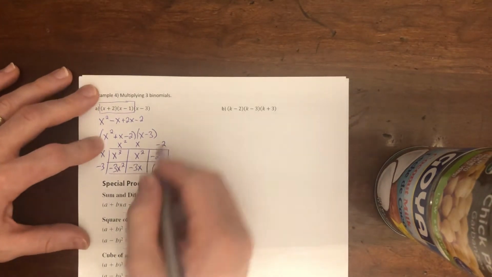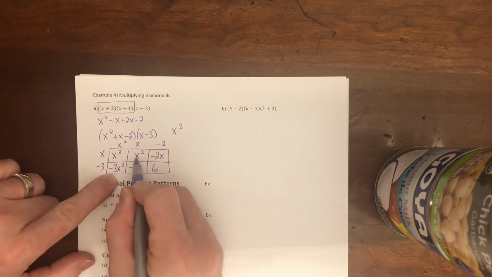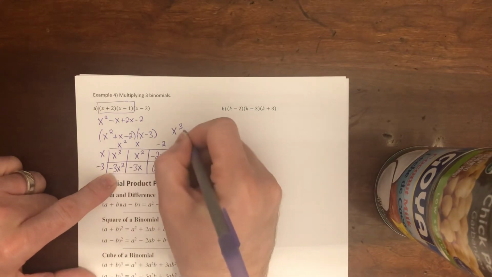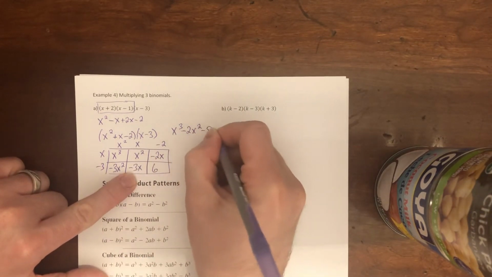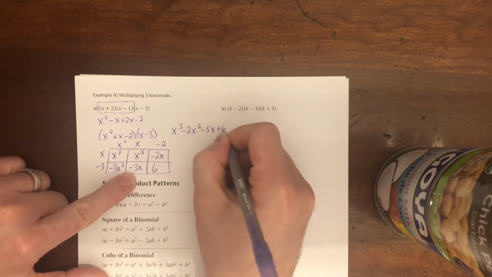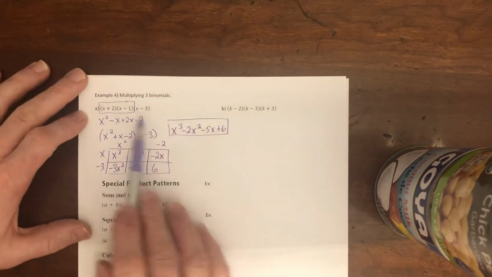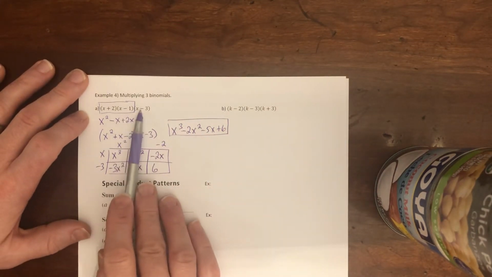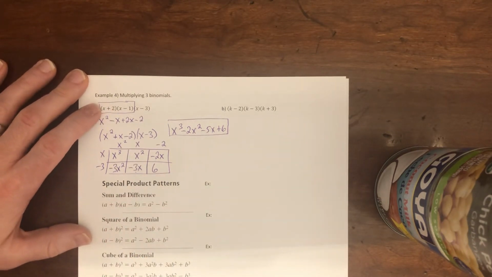So we then go through, and we'd say our answer would be x to the third. Well, negative 3x squared plus x squared is negative 2x squared, minus 5x, that's negative 3x plus negative 2x, plus 6. Okay, and it wouldn't matter which 2 binomials you start with. You could start with these 2, the outside ones. It does not matter.